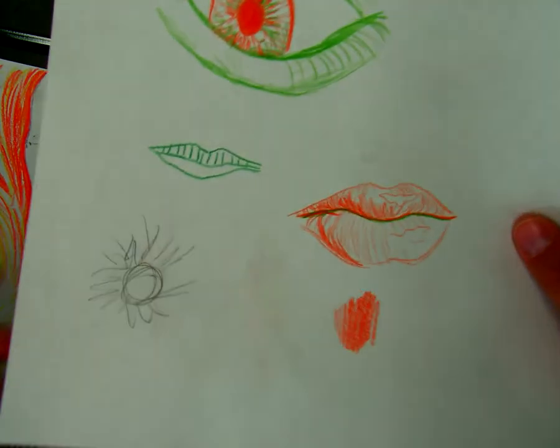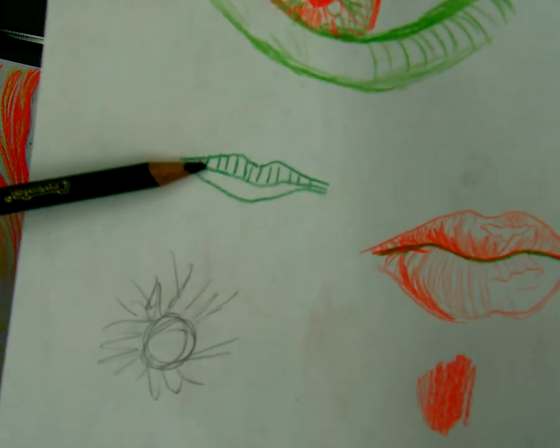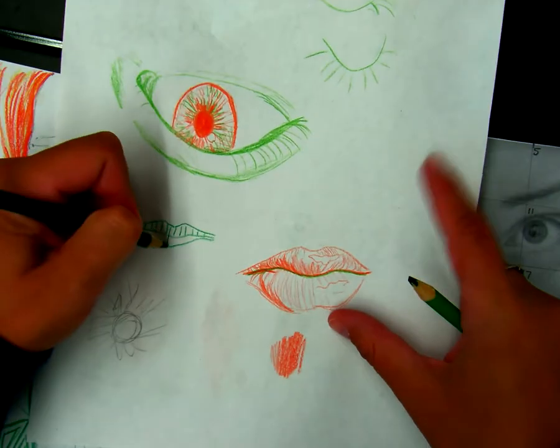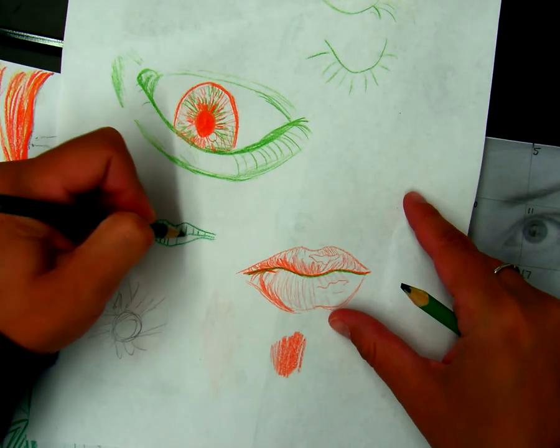Be careful. I want to show you here. You don't want it to look like a jail cell. You don't want to have individual lines that are straight up and down.